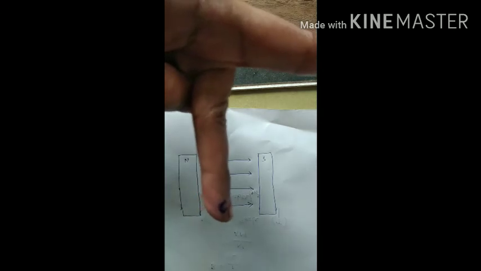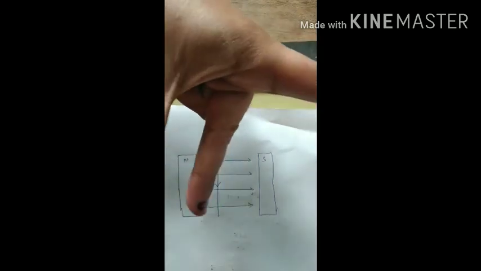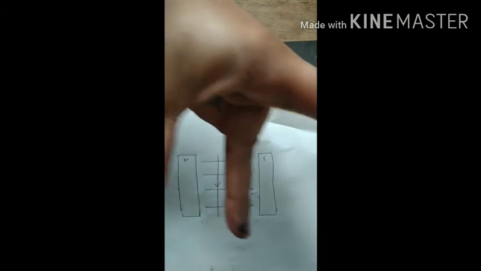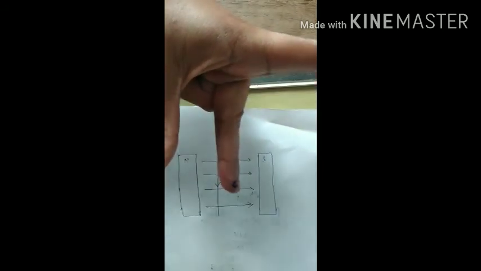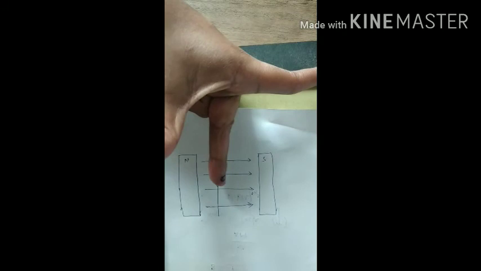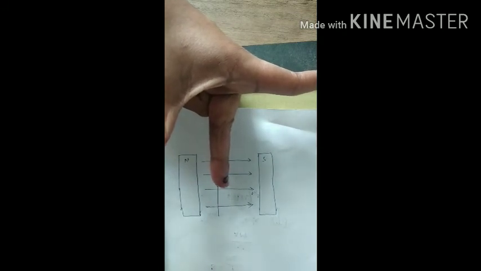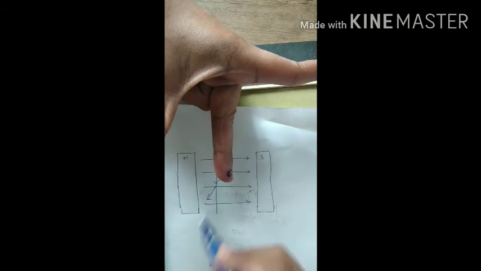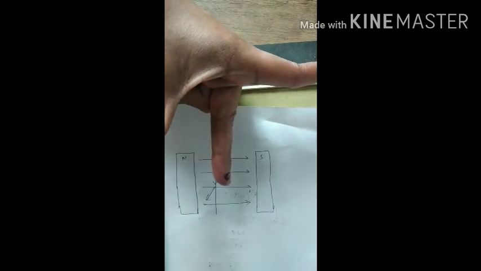Then the thumb will automatically give you the direction of force on the wire. The force may be like this on the wire. As you can see, the direction of the force is outwards.